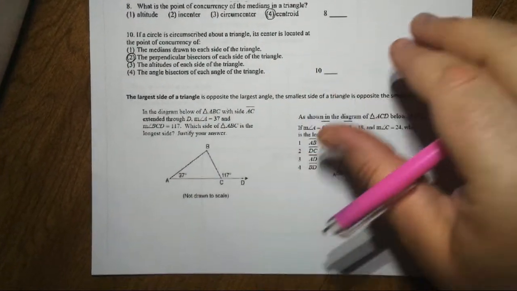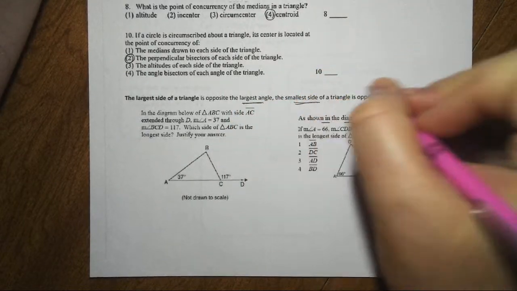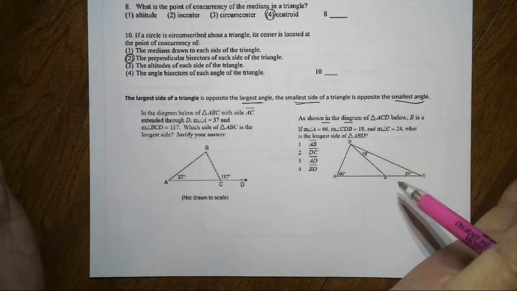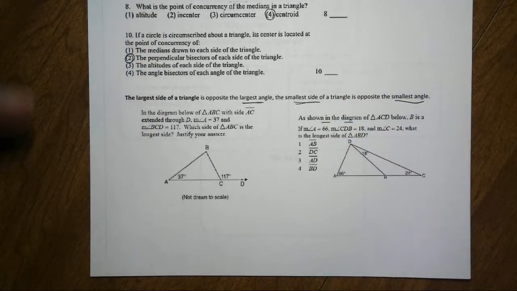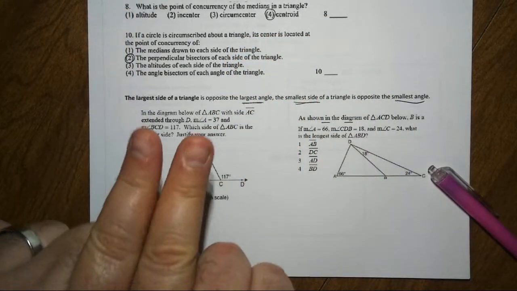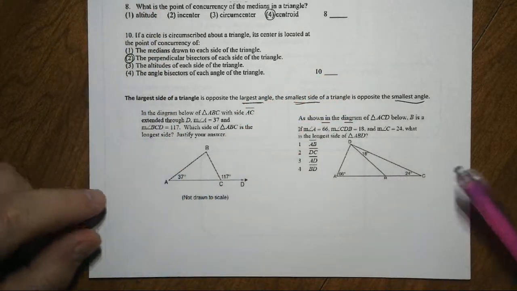All right, the largest side of the triangle is across from the largest angle, and the smallest side of the triangle is across from the smallest angle. We talk about giving big hugs, right? You've got to open your hands real wide, create a wide angle to give big hugs. Small hugs is a small angle. So if the side between them is real narrow, that means the angle formed is going to be small, and if you make the side bigger, the angle's got to be bigger.